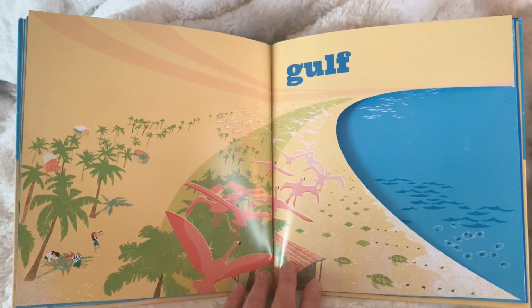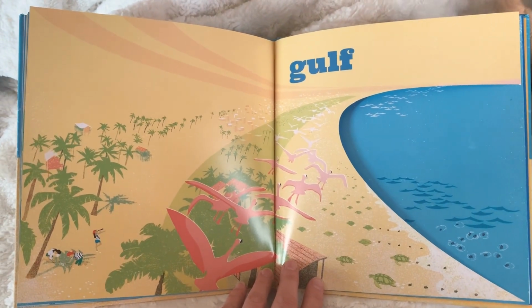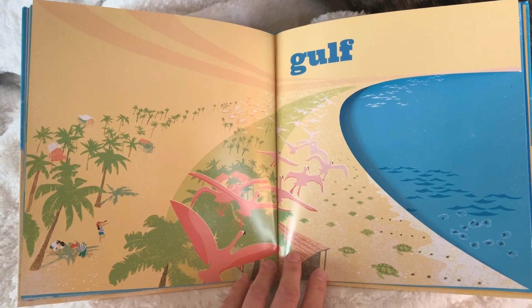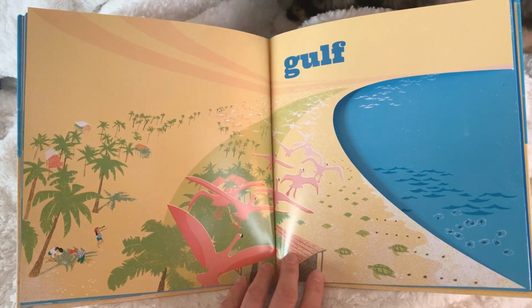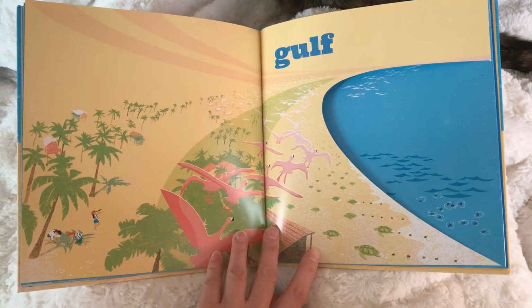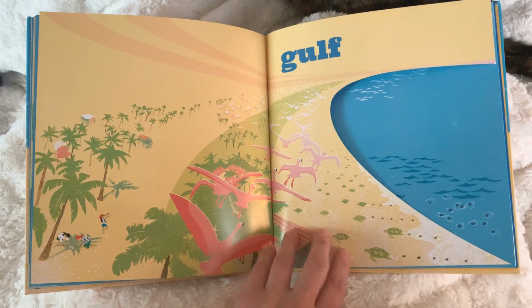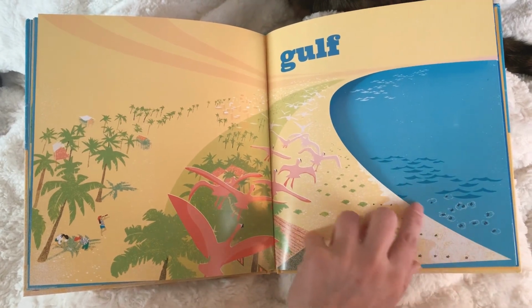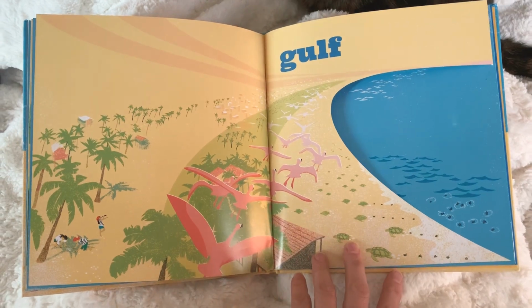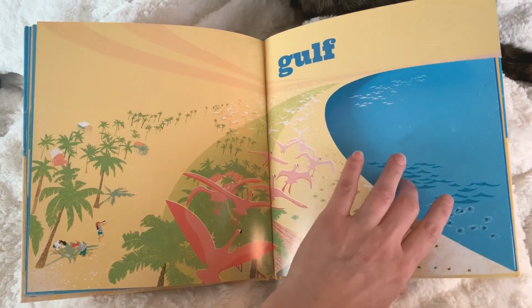This is a gulf. A gulf is a large inlet from the ocean into a landmass, with typically a narrower opening than a bay. So here we have an inlet from the ocean into the land. That's called a gulf.